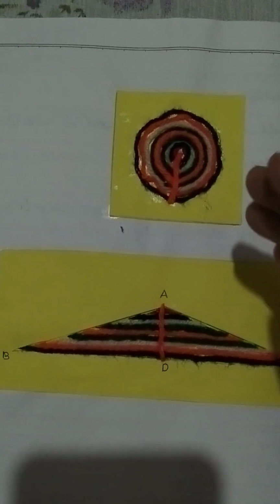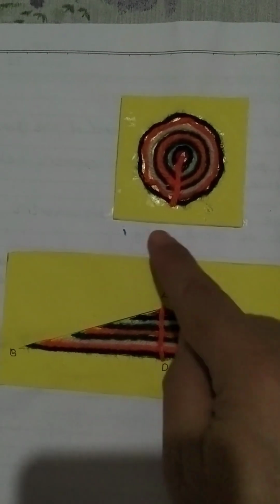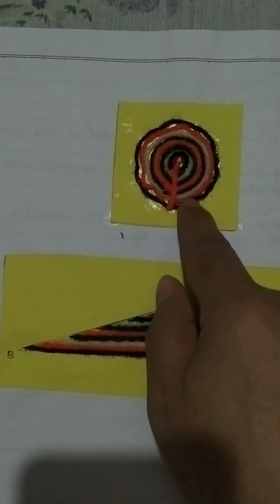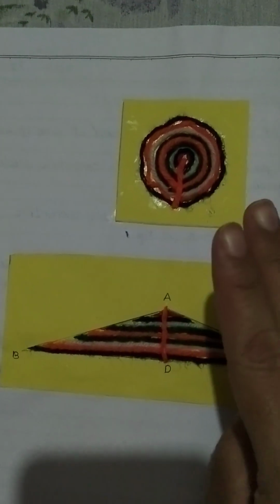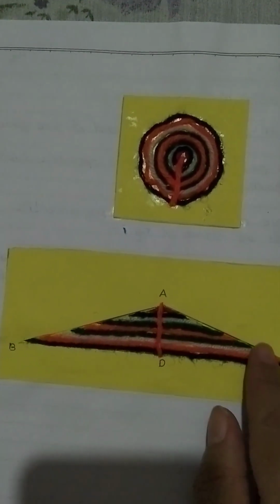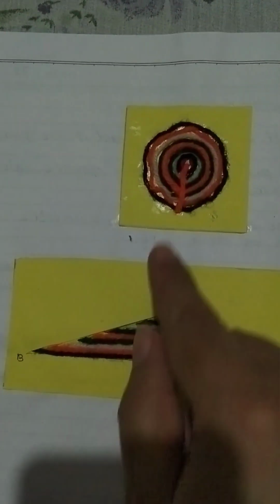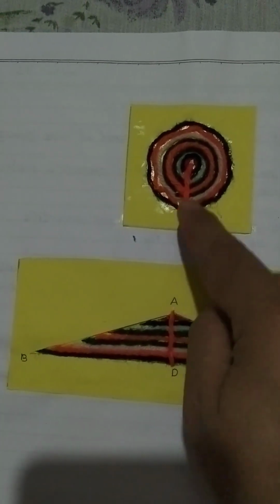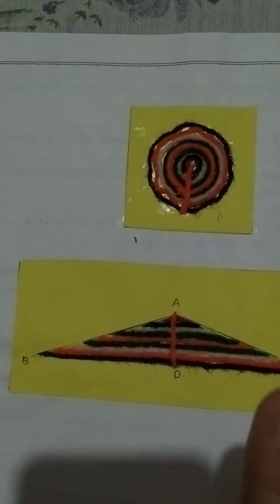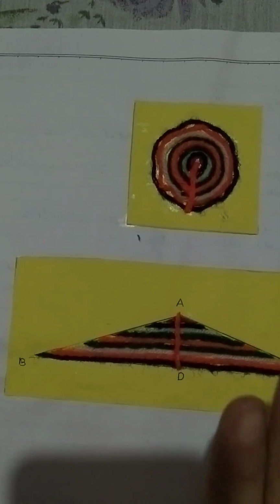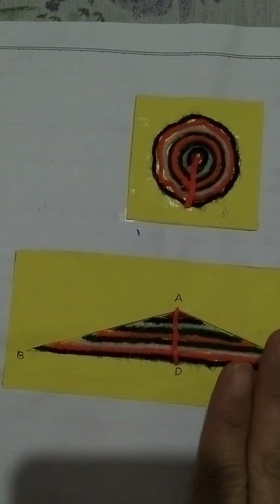For each color, you cut 2. Same size. One you put here, one you make a circle. Again, next thread. You cut 2 of them. One you put here, straight. One you make round here. And the third, till the last, whatever color you put, same thing, you cut 2. Okay? You cut exactly 2. Same size.